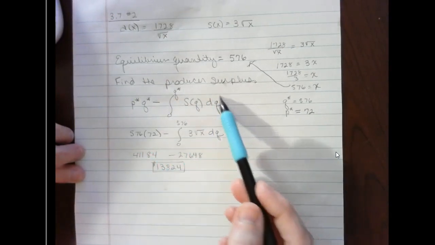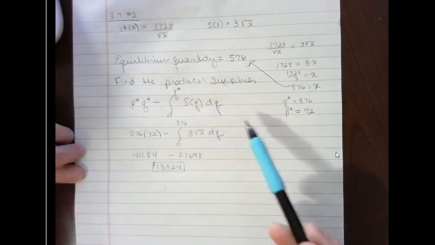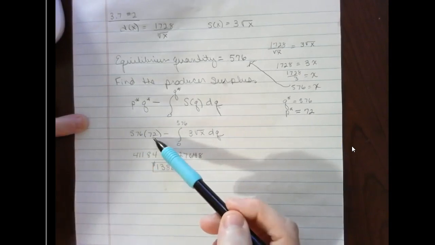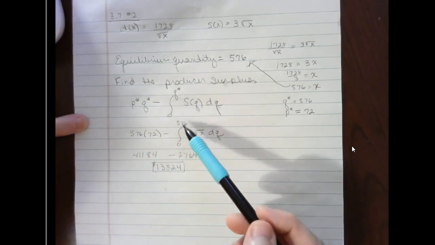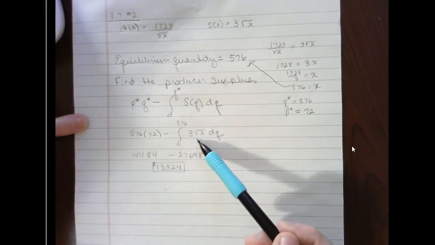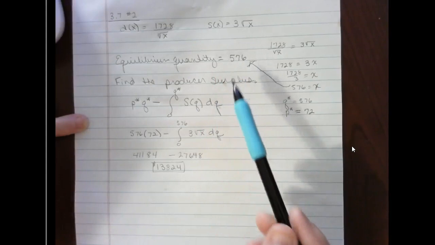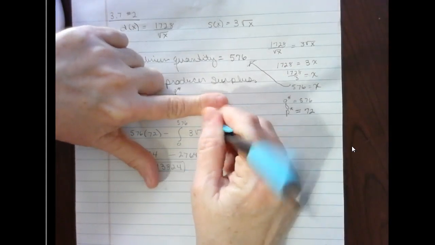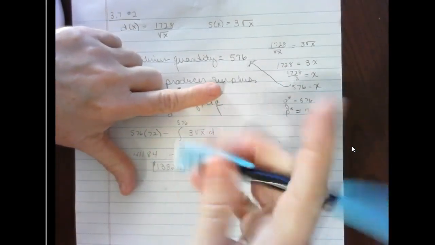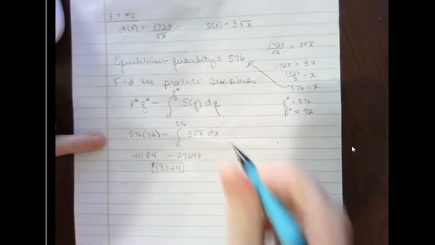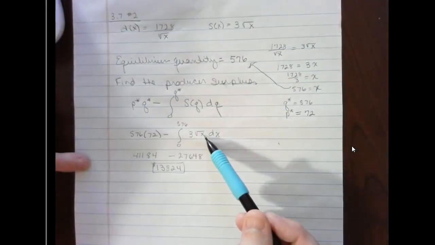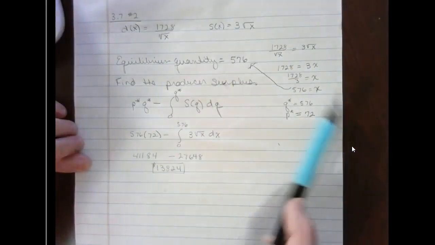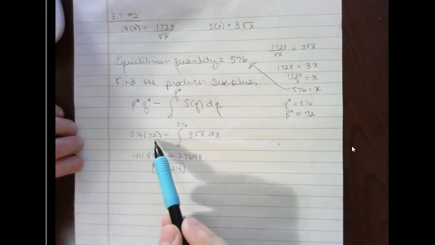Okay, so now using the formula here, which is for that producer surplus, I'm going to plug in, there's my P times Q, 576 times 72. 0 to Q star, which is 576, and then my supply function was the S of X, so that's my S of Q. Let me change this, we'll make sure those are the same variables, X there. We can integrate this by hand if you want to, or what I did is use my calculator. I did 576 times 72.